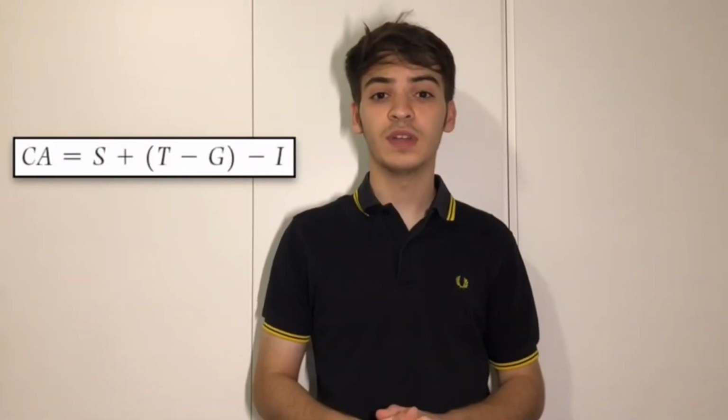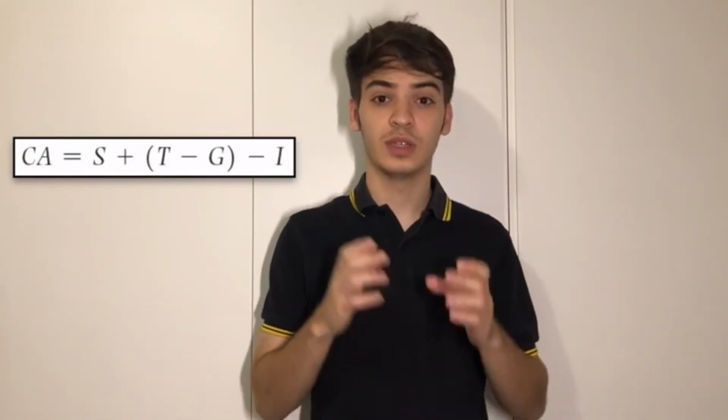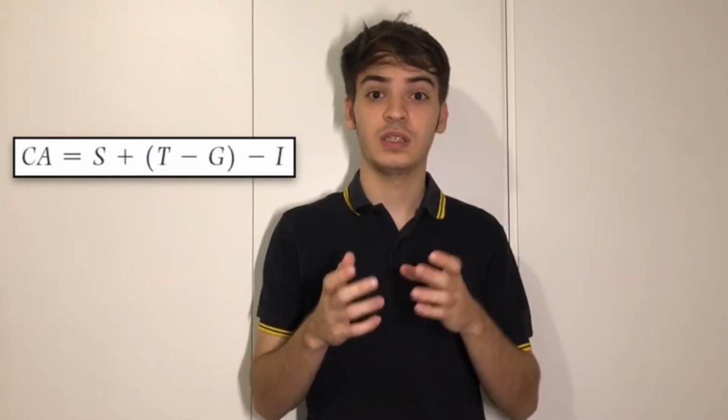Okay, so we have that the current account balance is equal to the savings, that the savings is equal to the sum of private savings and public savings minus the investment. So considering this equation, we can reach two conclusions. Okay, so the first conclusion is that if we have a current account surplus, it means that a country is saving more than it invests. On the other hand, if we have a current account deficit, it means that the country has less savings than investments.